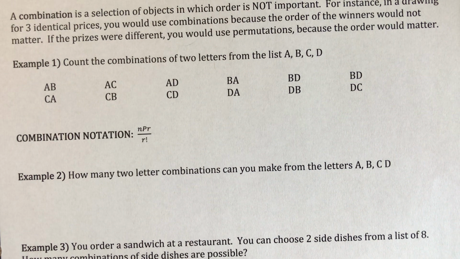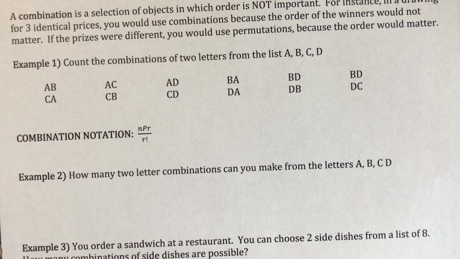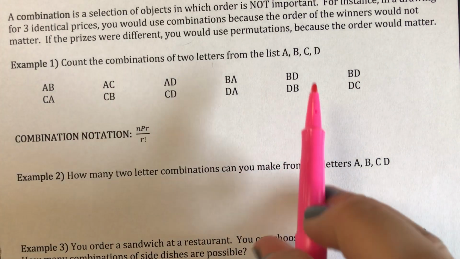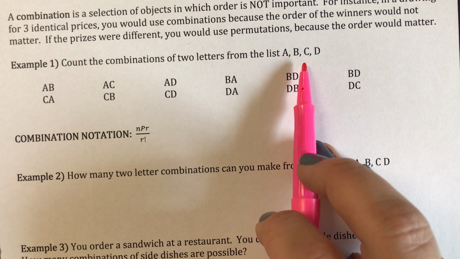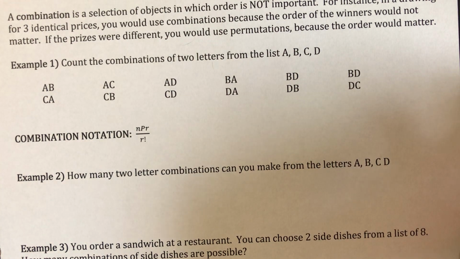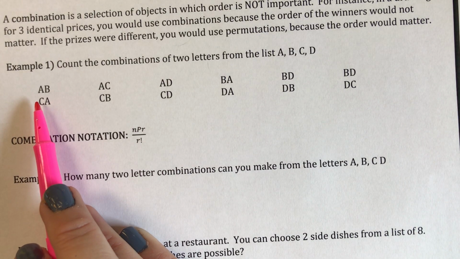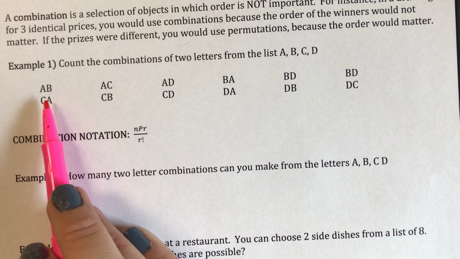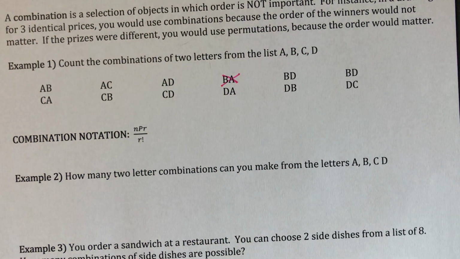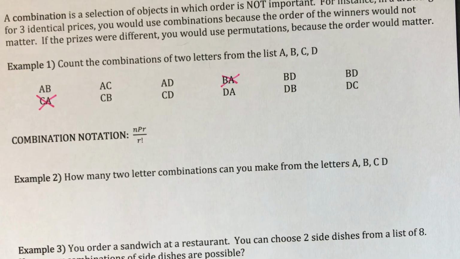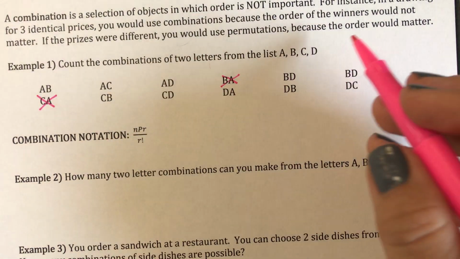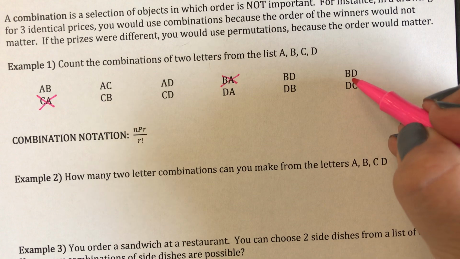So for example 1, it says count the combinations of 2 letters from the list A, B, C, or D. So let's just say that these represent people's names like Abby, Betty, Chris, and Dan. And we're putting them in pairs. So if I say A and B, that's the same as saying B, A, right? It's the same group of 2. So I can get rid of that. It's not a unique combination. Or saying AC is the same as CA. Or CB is the same as BC.